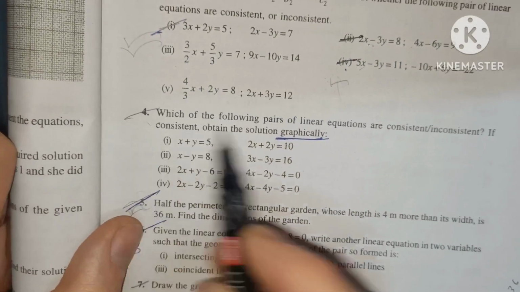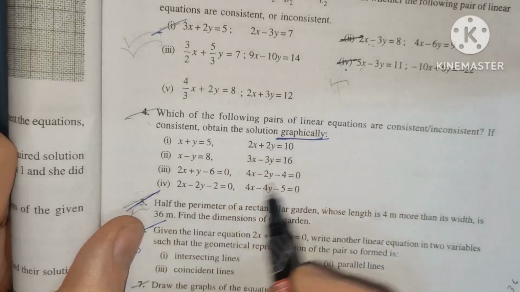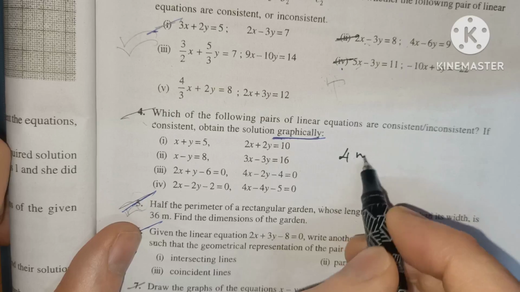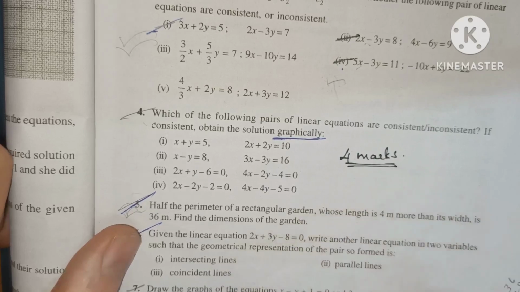See here, this fourth question we have to solve graphically. For this one I will make a special video. How to draw the graph, a 4 marks question will come here.